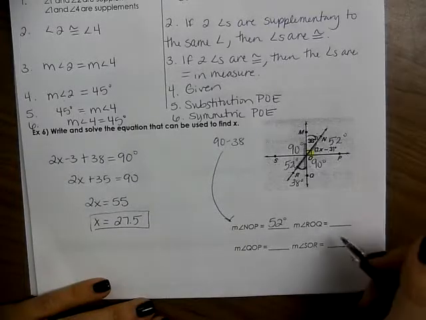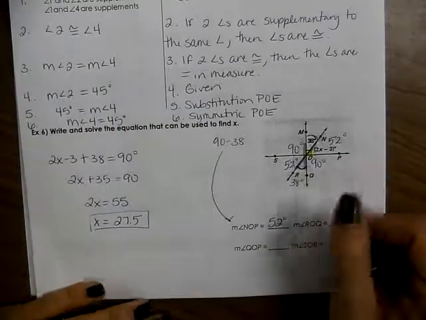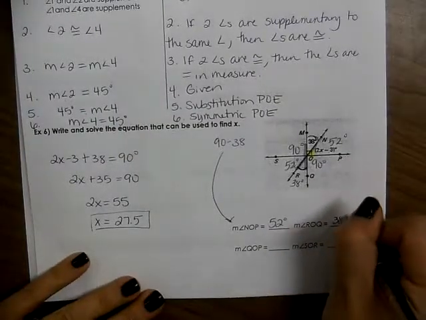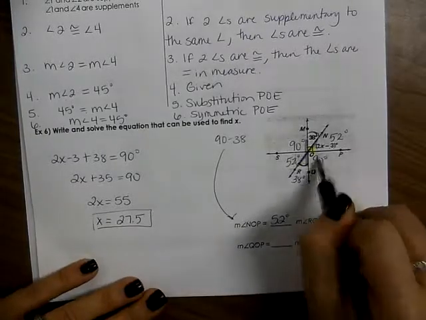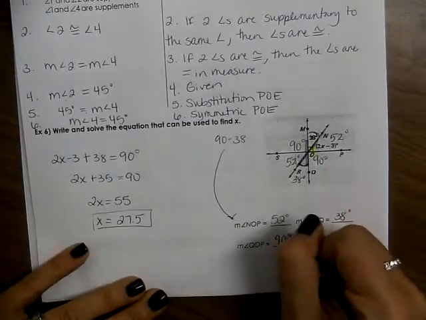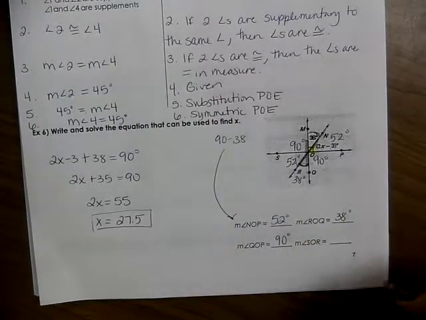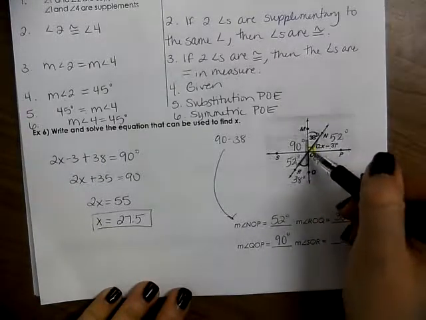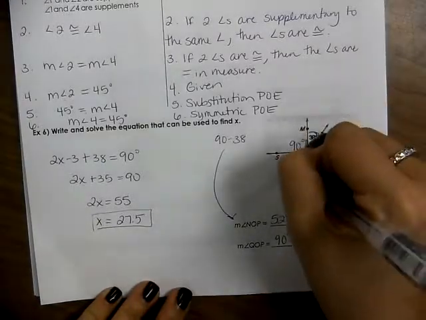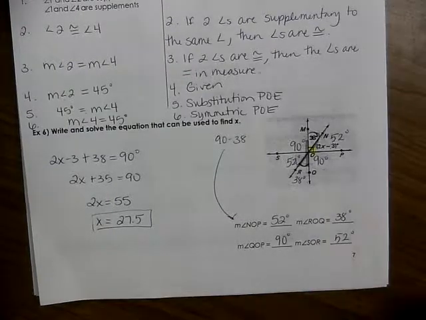Okay, so now all I have to do is substitute everything in here. So the measure of angle ROQ is 38 degrees. Angle QOP has to be 90 degrees because we know that when two lines intersect and form a 90-degree angle, all four of those have to be 90-degree angles. And then finally, angle SOR has to be that other vertical angle of 52 degrees. Okay? And that's it.